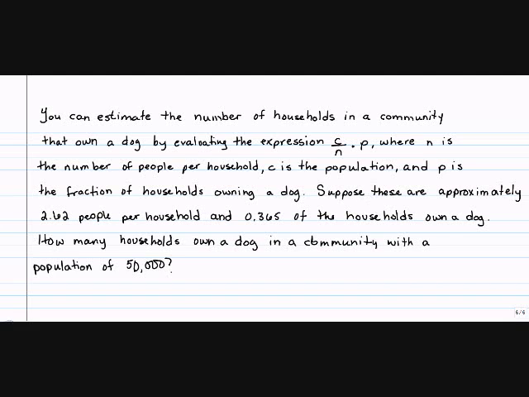Basically, what all this information is asking you to do is to test to see if you know the order of operations. We have an expression, C divided by N times P, and if I give you the numbers, can you substitute them in for the correct variable? And then can you use your order of operations in order to solve?